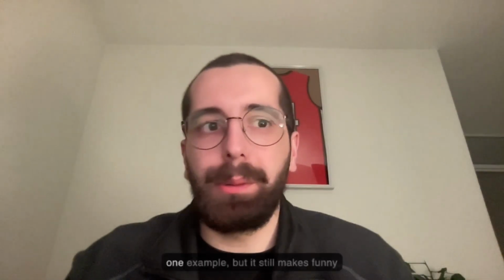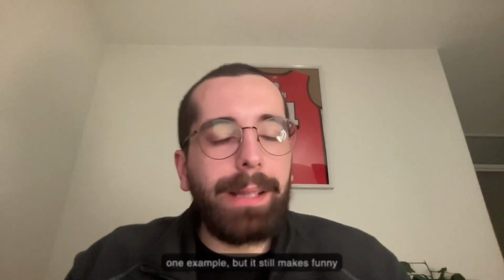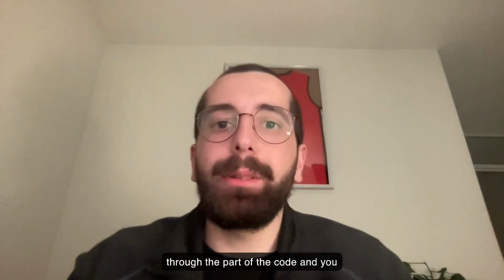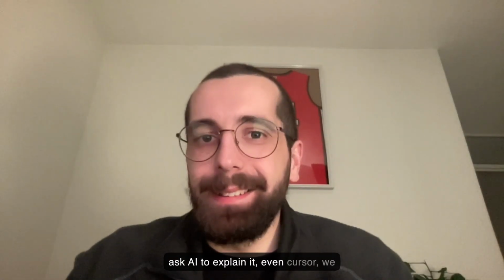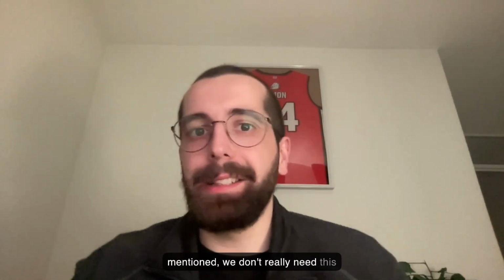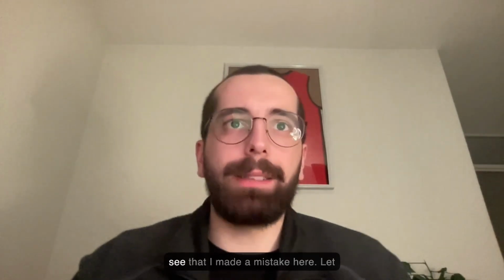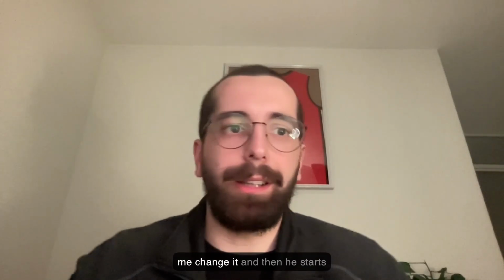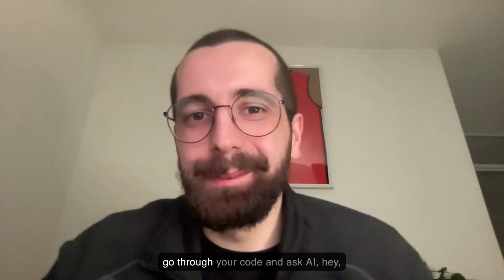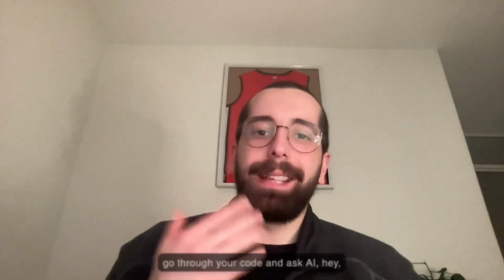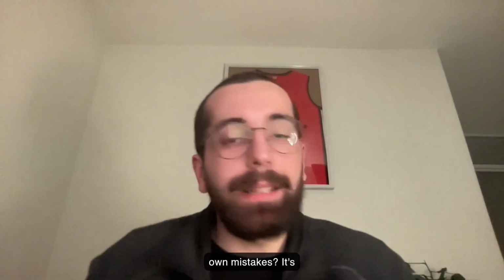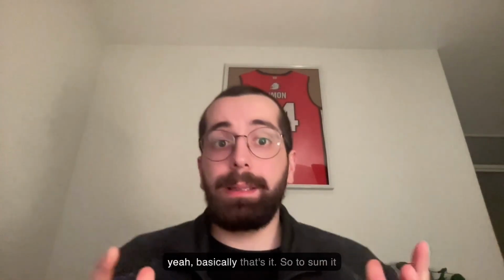And this is just one example, but it still makes funny mistakes. And when you start going through the part of the code and you ask AI to explain it, even Cursor will come back, actually, now that you mention it, we don't really need this part, so we can change it. Or, oh, I see that I made a mistake here, let me change it, and then it starts editing it. So yeah, it's also nice to go through your code and ask AI, hey, what's this doing, to help it spot its own mistakes. It's like teaching a toddler sometimes. So yeah, basically that's it.